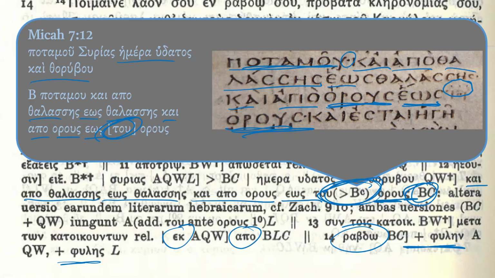So I hope this has been a helpful introduction, a bit of a whirlwind tour. There's a lot going on in Rahlfs, but hopefully this at least gets you thinking about how to make sense of it, because it is a bit different than the New Testament. The basic premise is the same, but the way you're going to use it is going to be somewhat different.